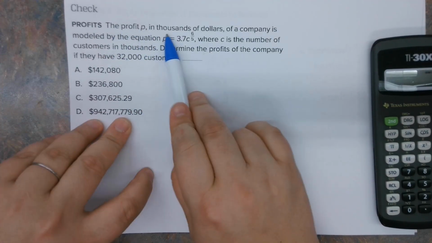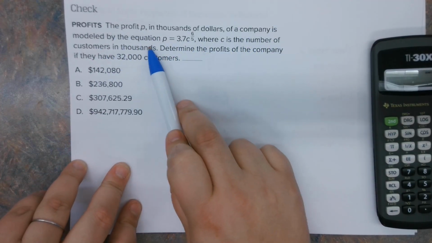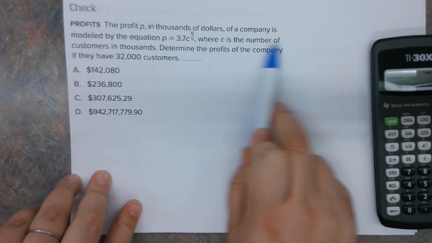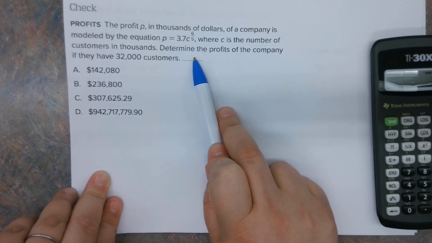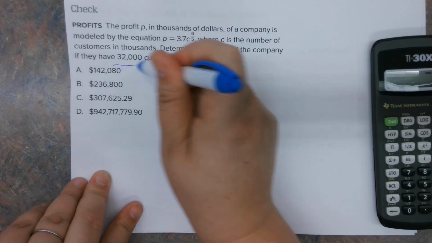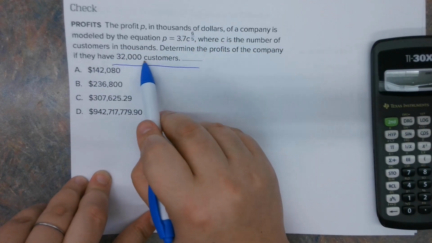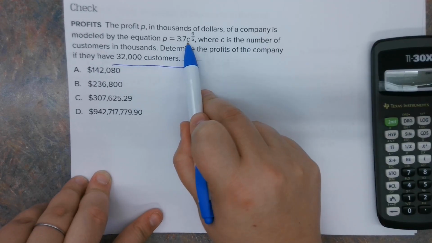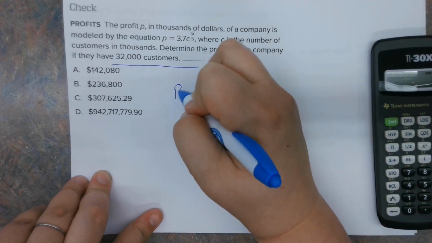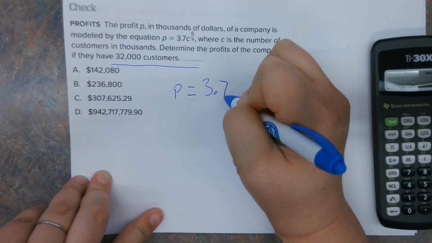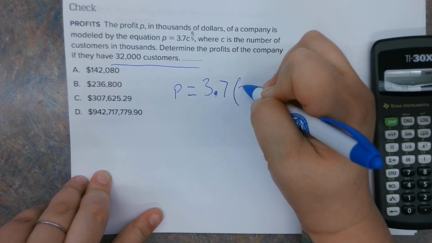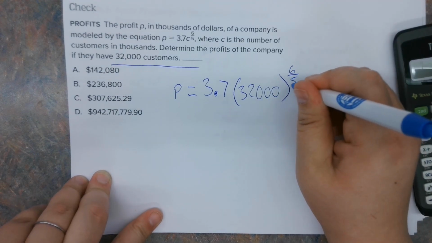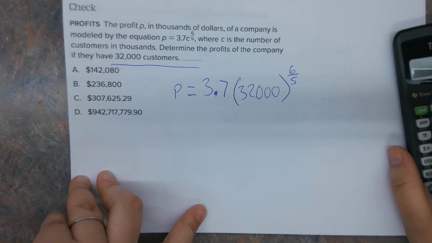The profit, P, in thousands of dollars of a company is modeled by the equation P equals 3.7 C to the 6/5, where C is the number of customers in thousands. Determine the profits of the company if they have 32,000 customers. C is the number of customers. I'm replacing C with 32,000. So I've got P equals 3.7 times 32,000 to the 6/5. Put that part in the calculator.